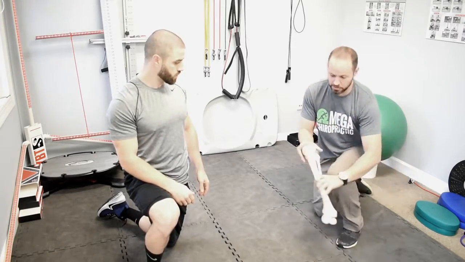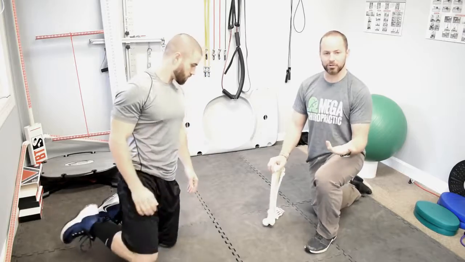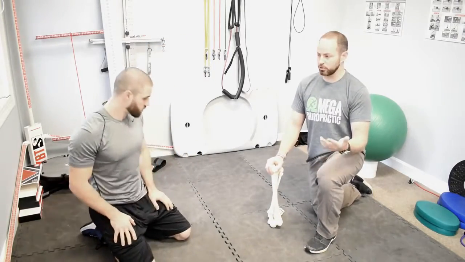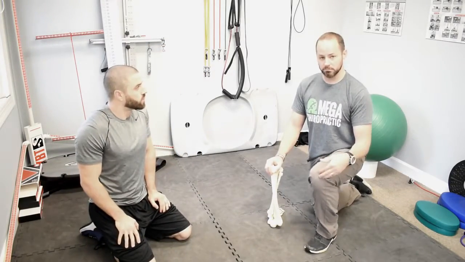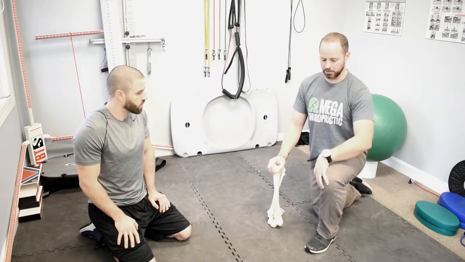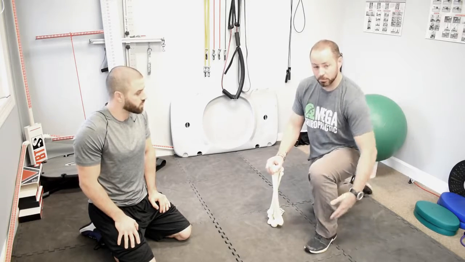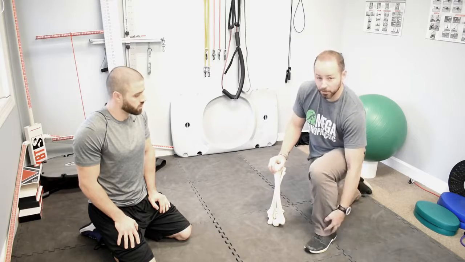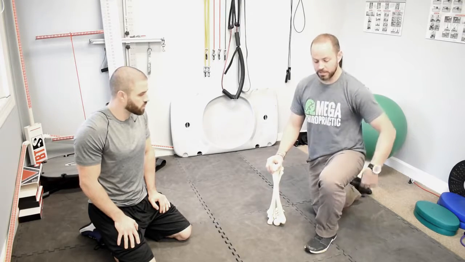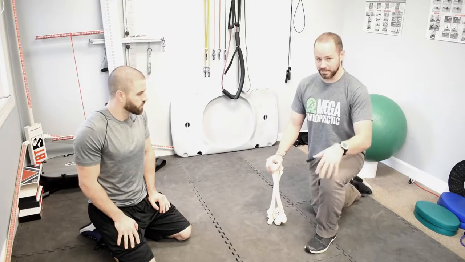One of the easy ways that we talk about is we'll have them do a standing functional movement. So I want to see when you do your squat, do your knees buckle in at all? And that's typically either a hip stability problem, or like we talked about before in the last video, the ankle issue. So your ankle and hip have a lot to do with what the knee does.